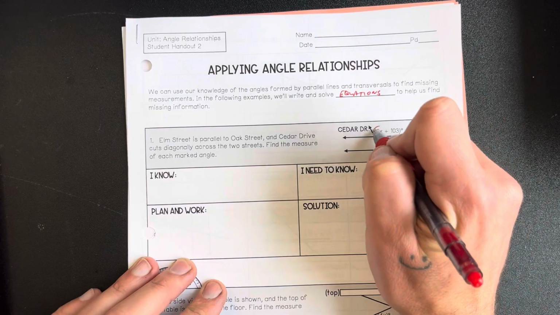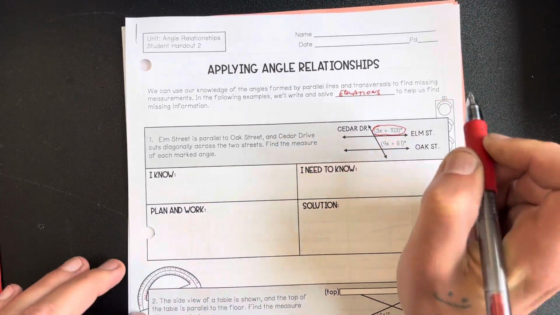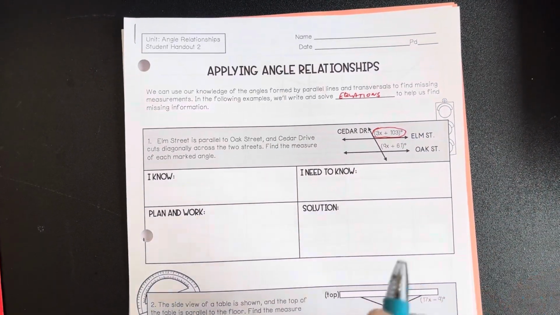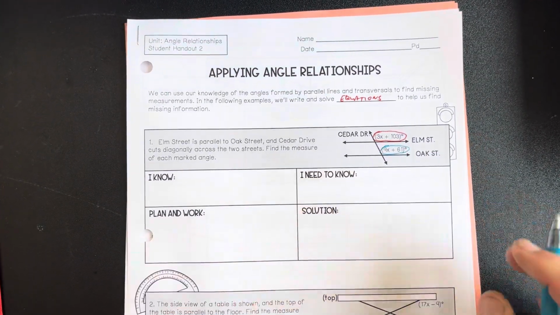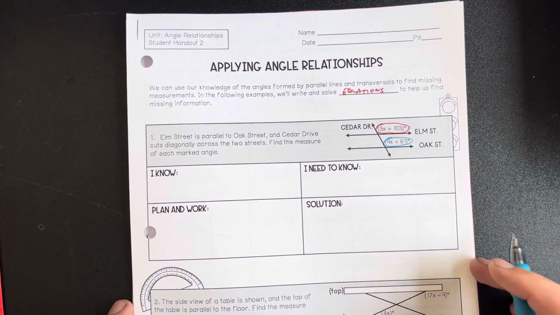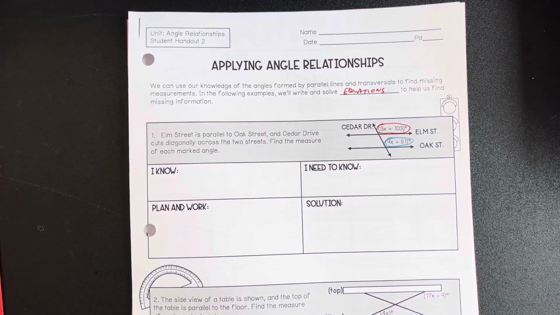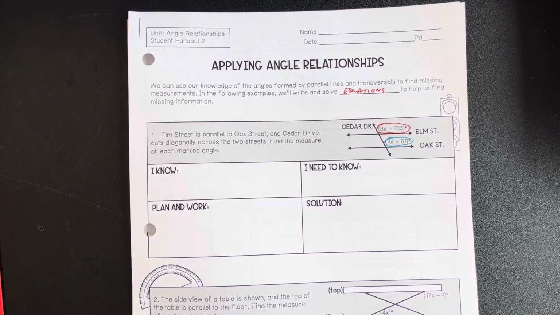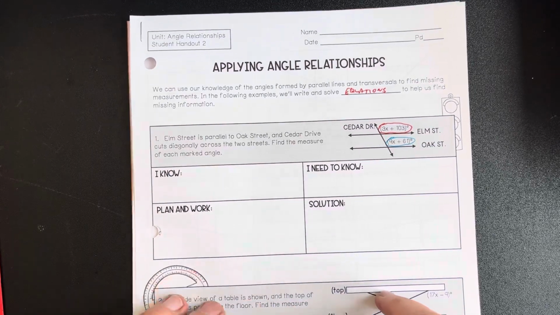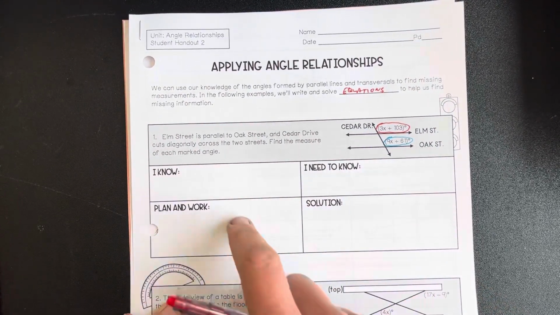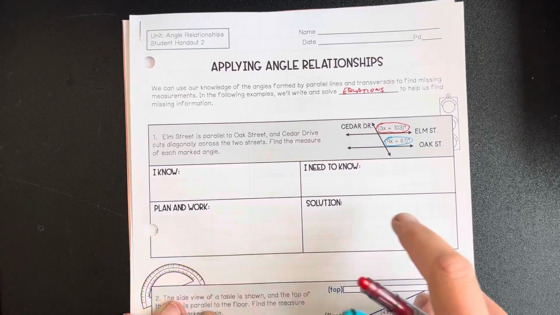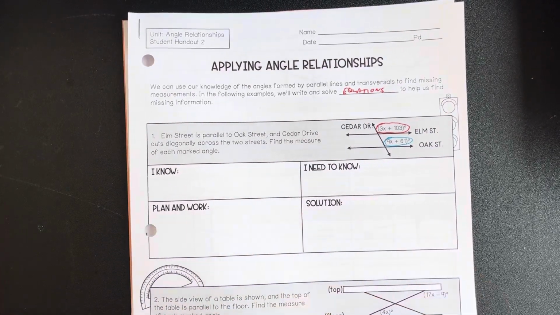Okay. Well, I'm seeing an angle here that's 3x plus 103. And I'm seeing another angle here that is 9x plus 61. Don't get caught up in the details right now. I'm just going to call them red angle and blue angle for the moment, and let's see what we can figure out. So we have a "know" and "need to know" question, or little boxes, here. Here's where we're going to craft our plan and show some work. And then here's where we're going to demonstrate our solution.